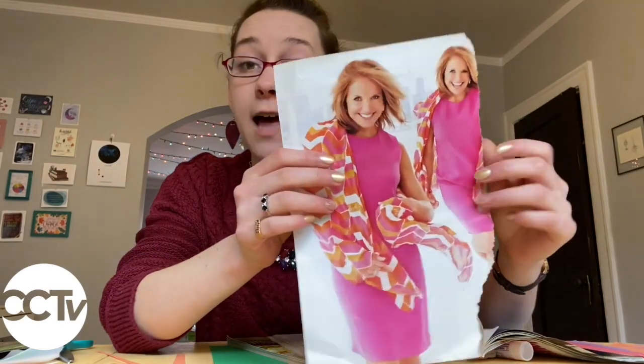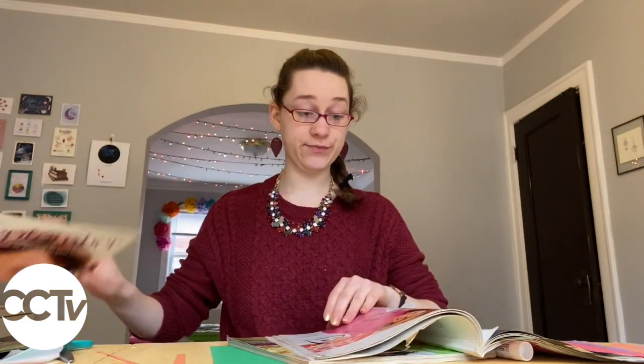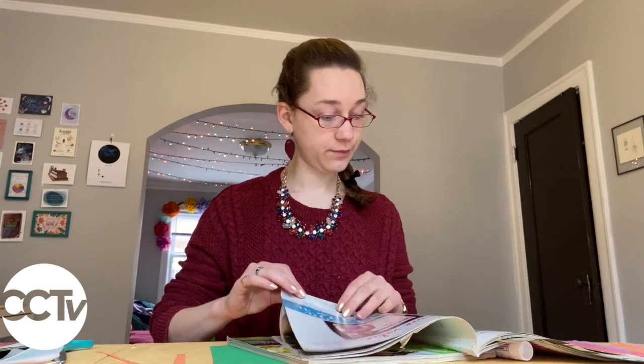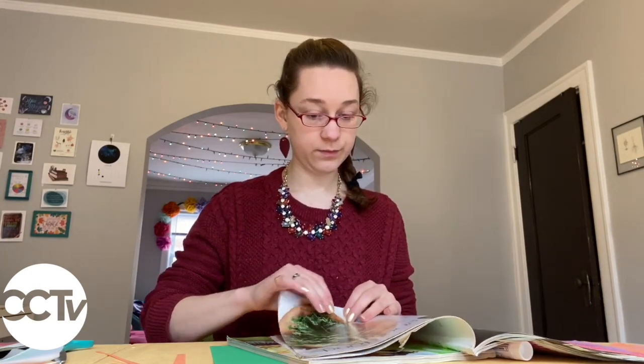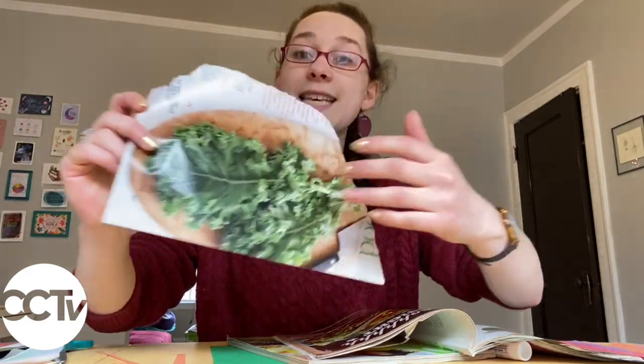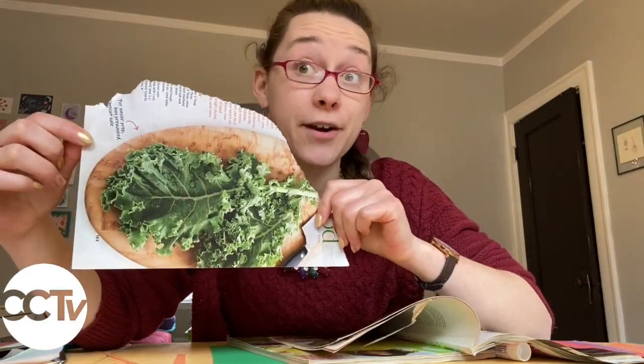Even though this isn't of flowers, I like this color here, and it might be nice to have some texture. Even this kale leaf could look like a leaf in a garden.